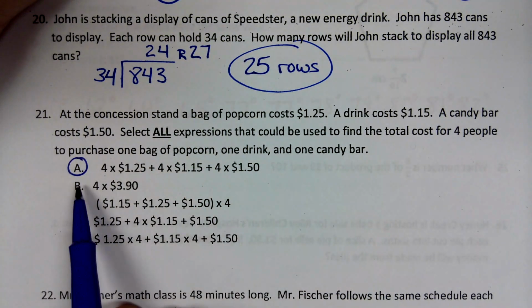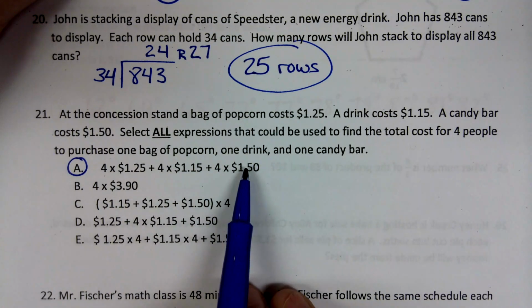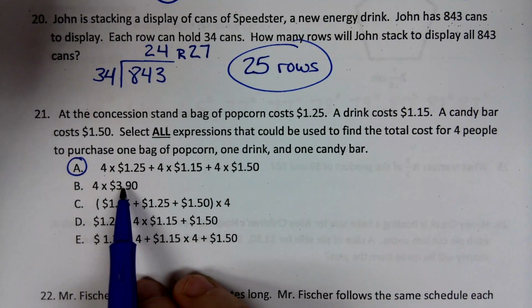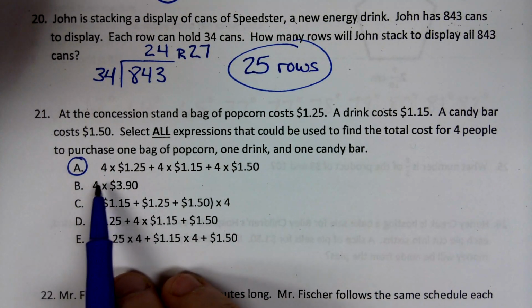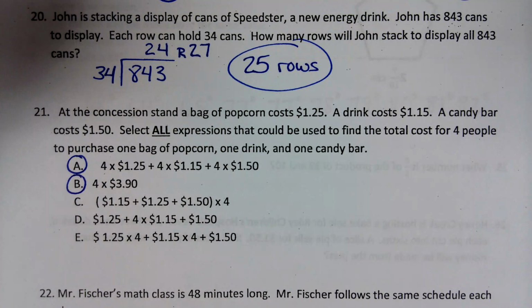As we look at B as a possibility, on this one, what they did was they added up each individual item, and if you add those, it does equal $3.90 that each of them are spending. And if 4 of them are doing that, this one would work. 4 times the total cost of all 3 items would get me an accurate total.